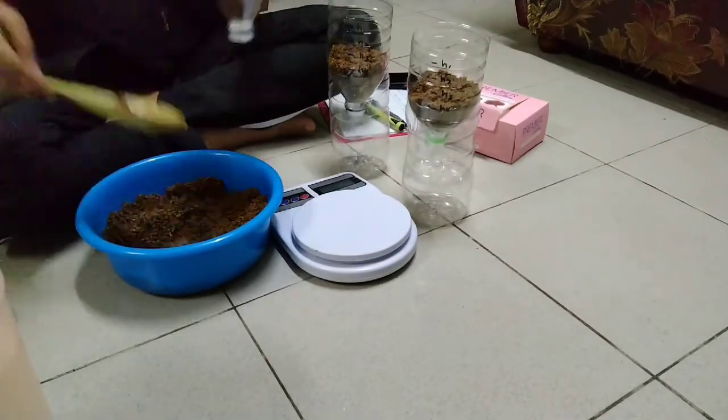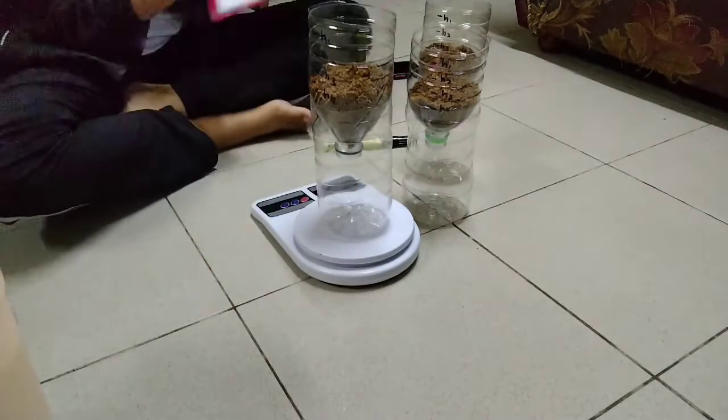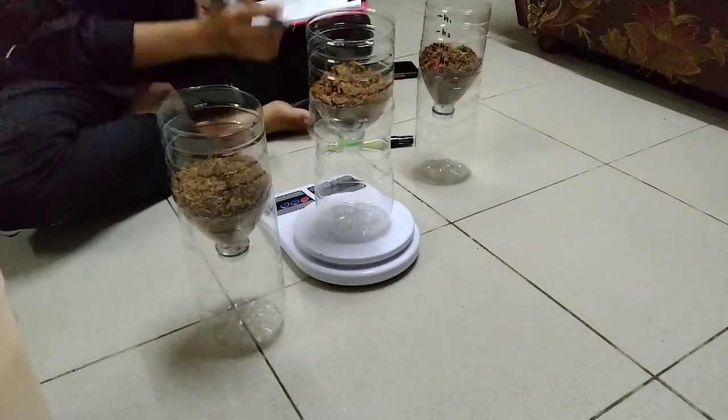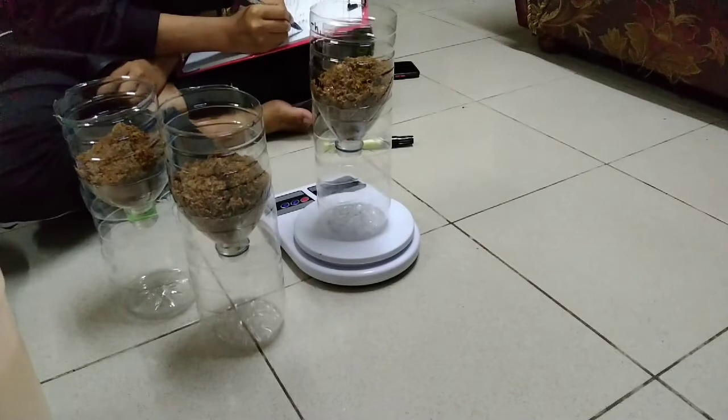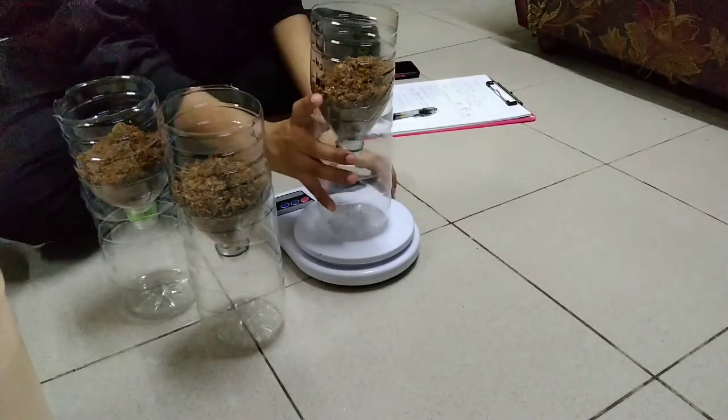And then label each bottle with the water level as H1, H2, H3 and H4. Then put the water until level H1 and then start the timing. Repeat the step with bottle 2 and bottle 3 and then record the mass. Then this is the data for this experiment.